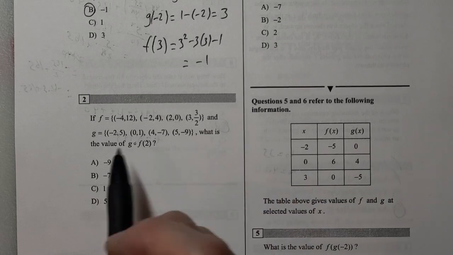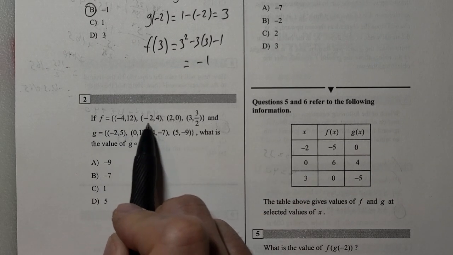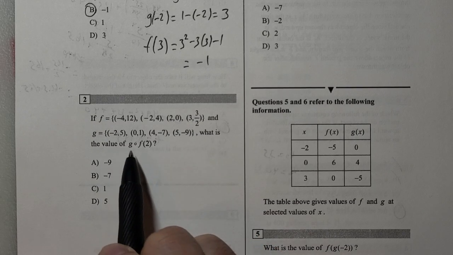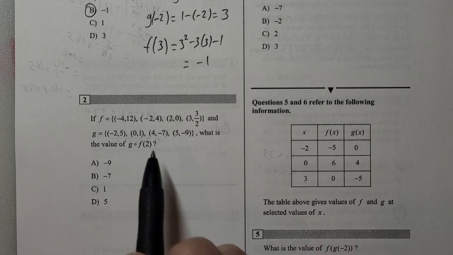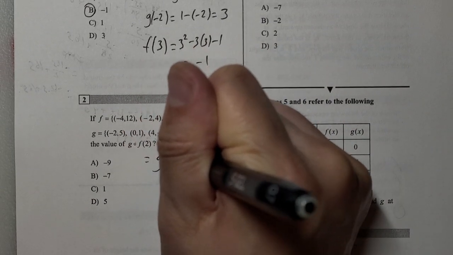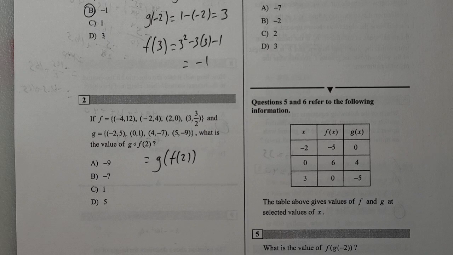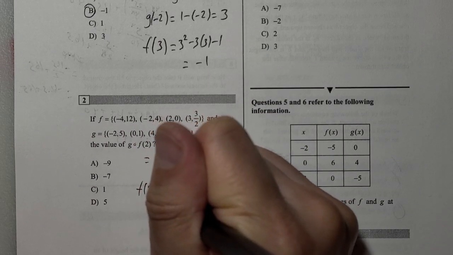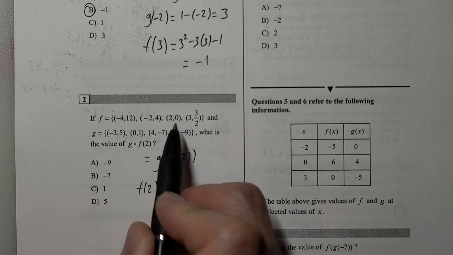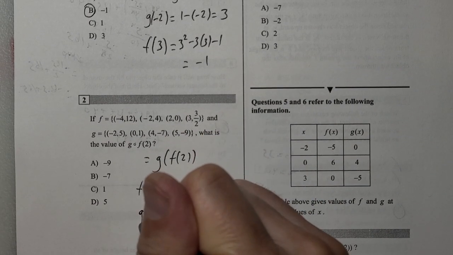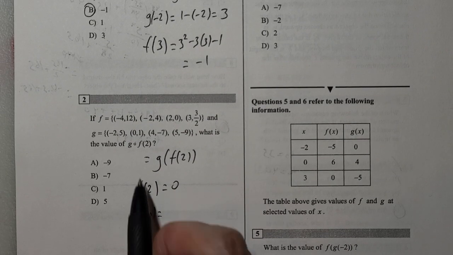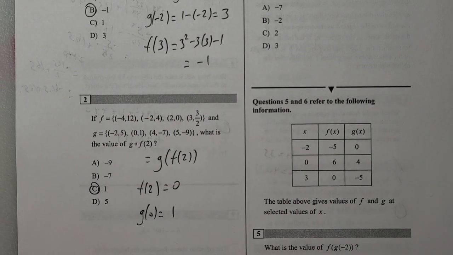Okay? Next, if f equals this set and g equals this set, what is the value of g composed of f of 2? So go ahead and try this. As I said, I always like to do this. G of f of 2. So what is f of 2? Well, they tell us it's right there, right? F of 2 is 0. And then we're going to find g of 0 next. Because this is g of f of 2. G of 0 is 1. Answer C.